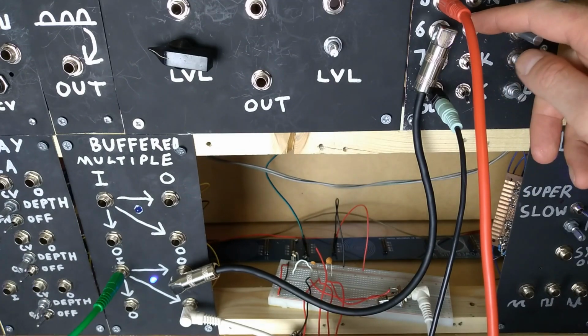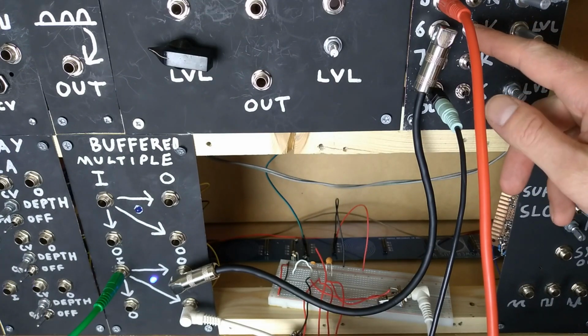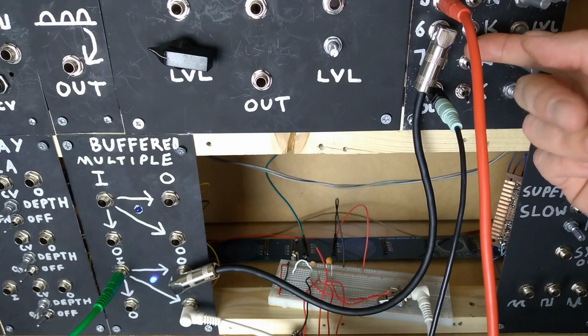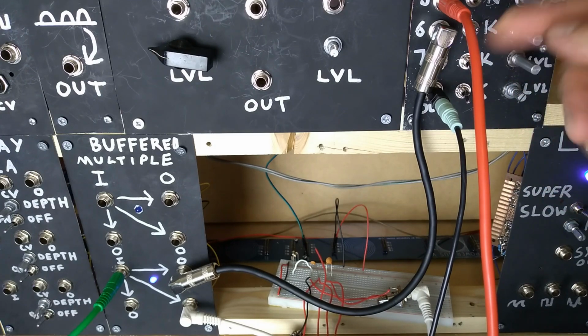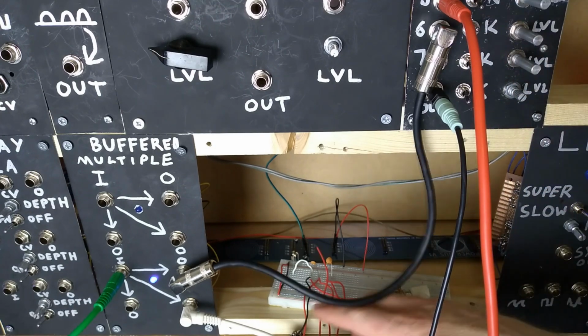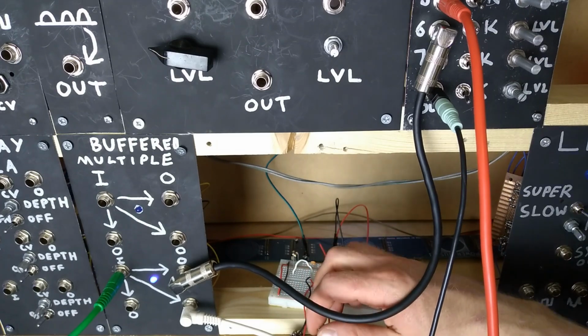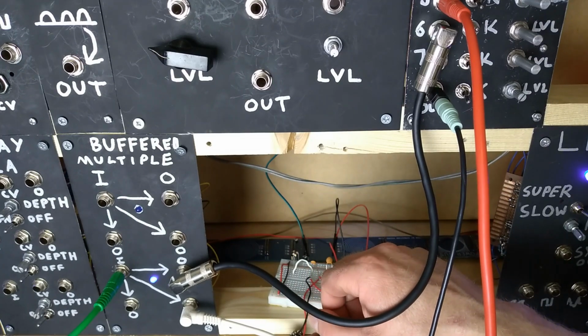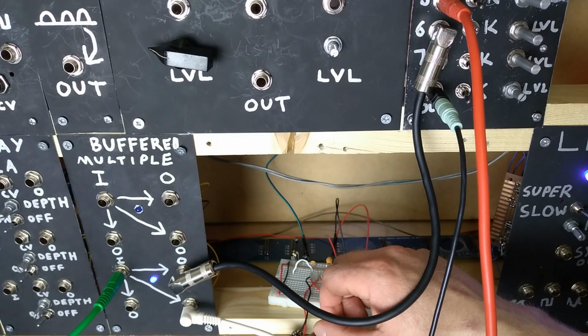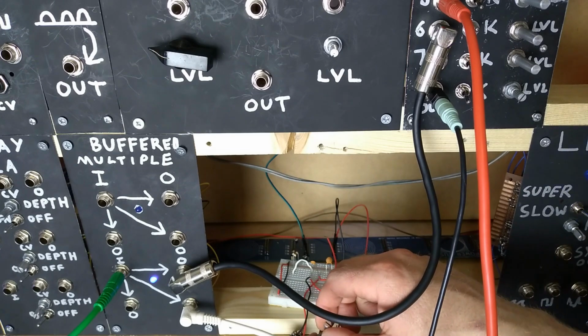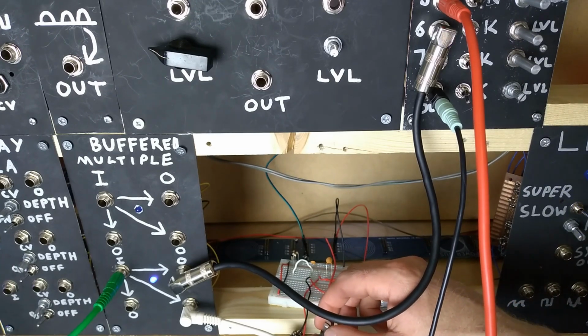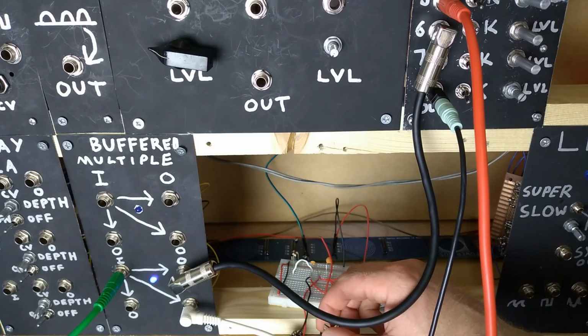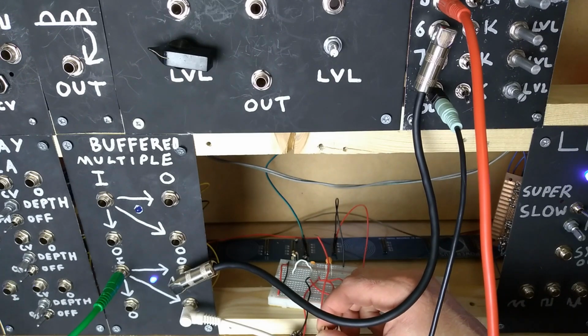So let's listen to the original again. Now the filtered one. So let's adjust our potentiometer. And you can hear how the higher frequencies are filtered out as we increase the cutoff.